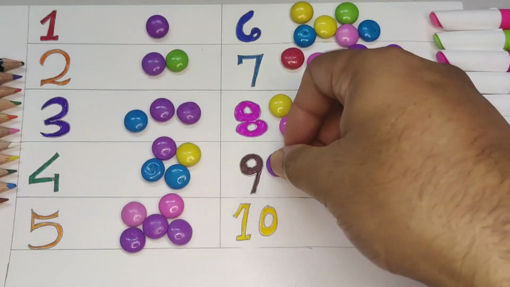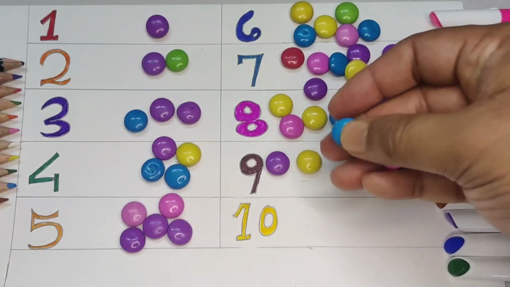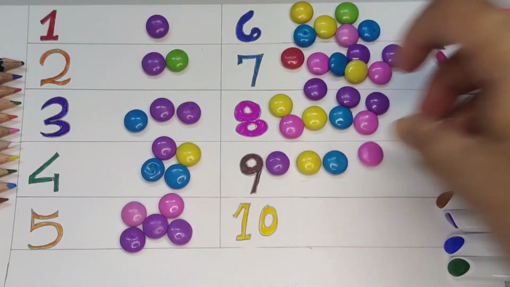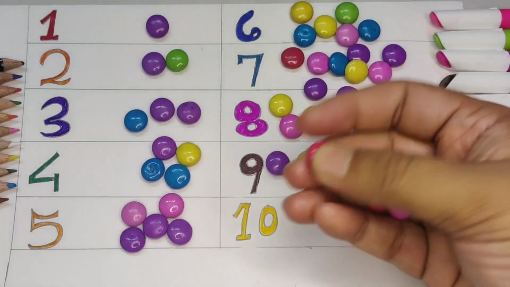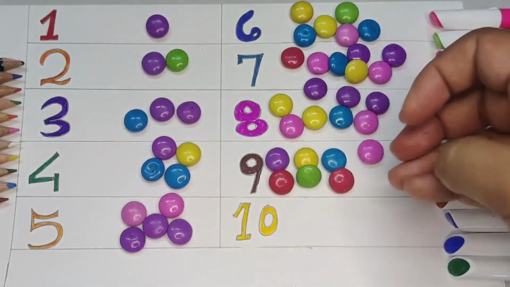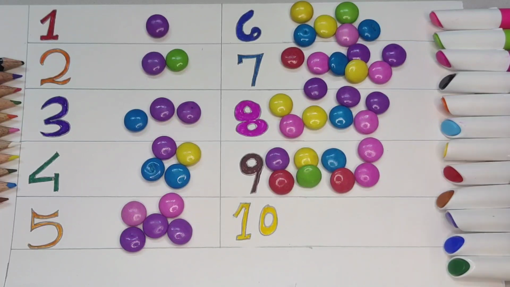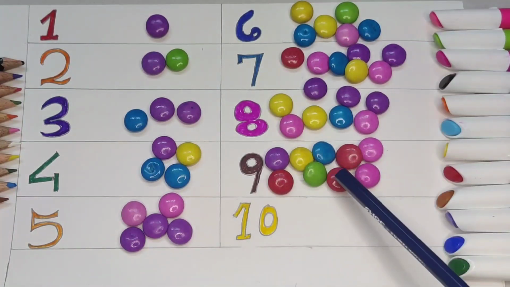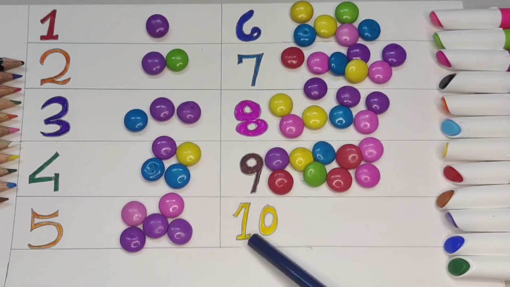9 for 9 chocolate. 1, 2, 3, 4, 5, 6, 7, 8, 9. 9 chocolate. This is 10.